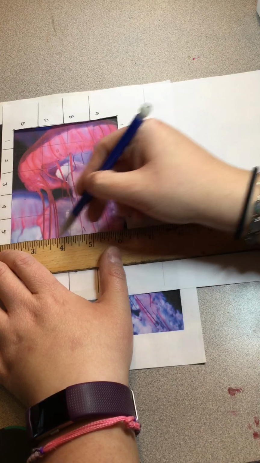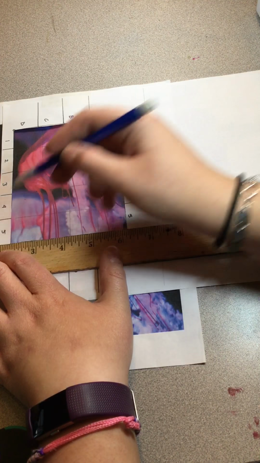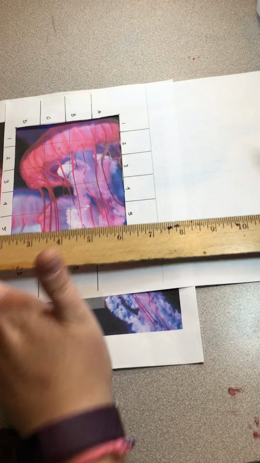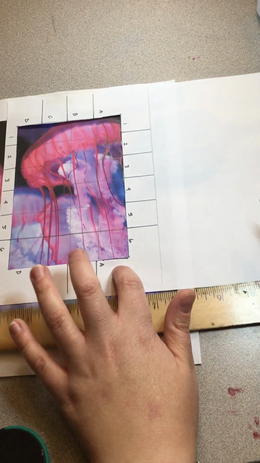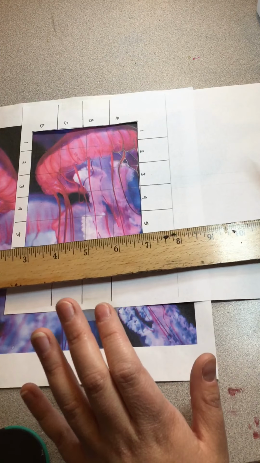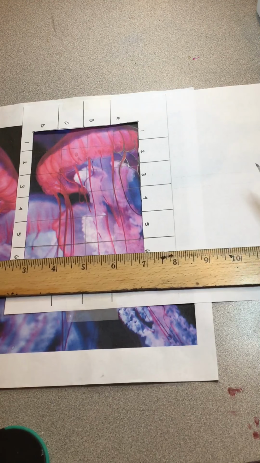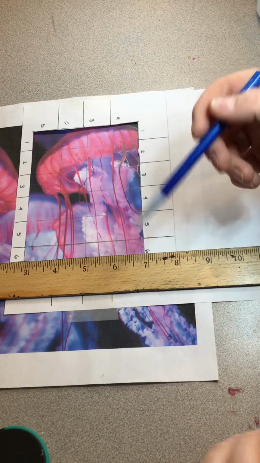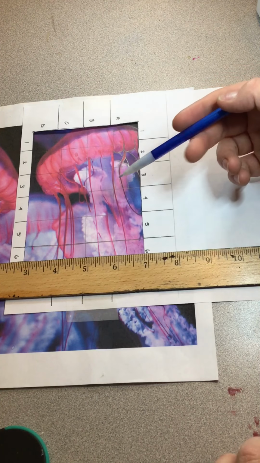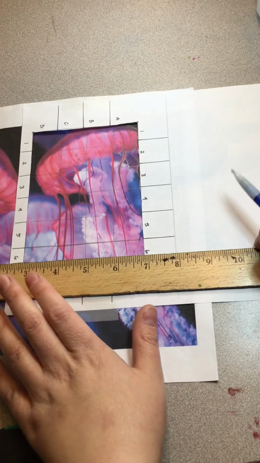And I'm starting with pencil first, even though I could be going with permanent marker because I know I'm confident with my ruler. Okay, so if you're not confident with your ruler, start with your pencil first. But I will tell you that if you try to erase on your image, it's going to pull the ink up. So just be real precise.